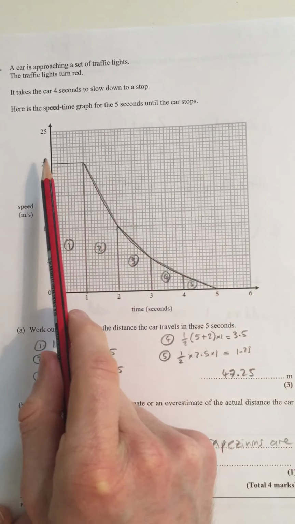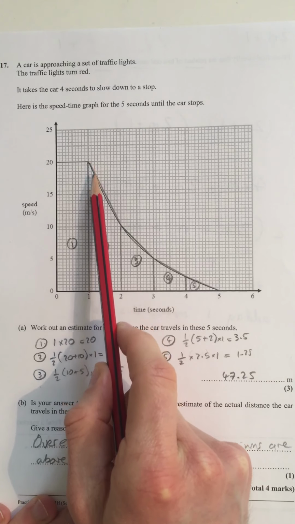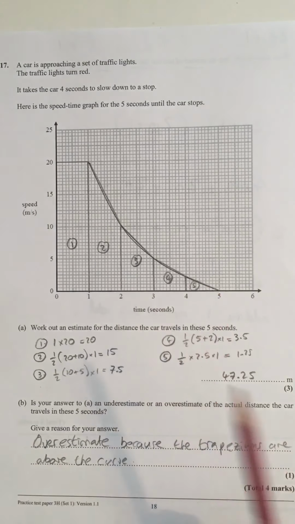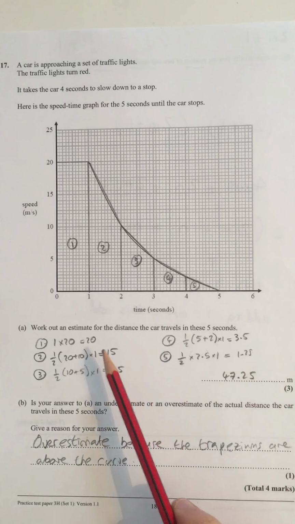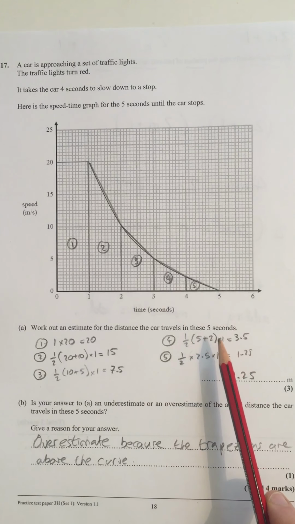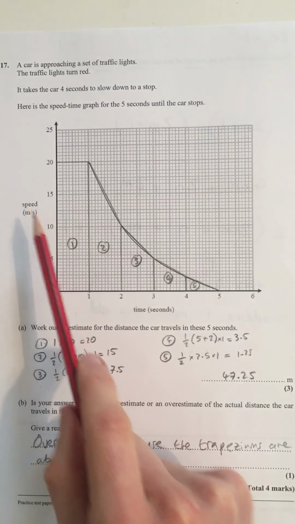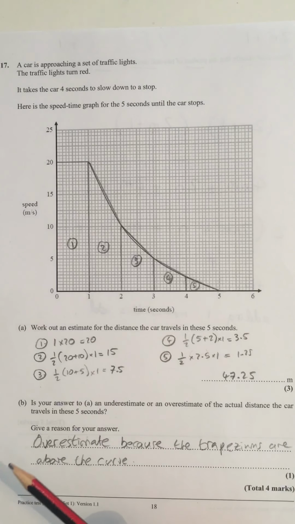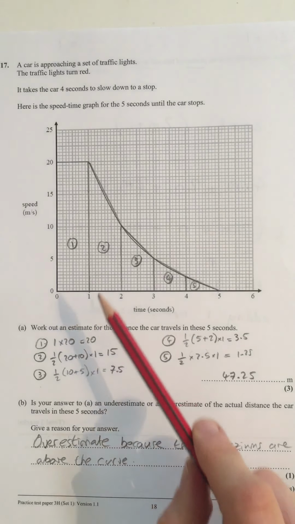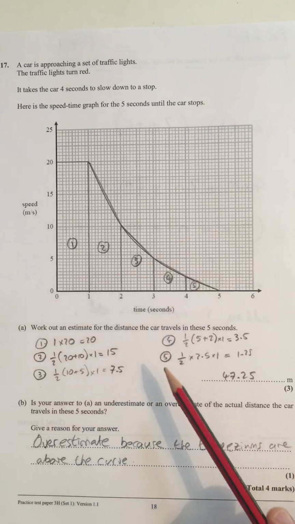So we can see it was travelling along at 20 meters per second. It saw the lights, it then slammed the brakes on and it slowed down like this. We need to work out an estimate for the distance the car travelled in those 5 seconds. So the first thing is you need to remember that the distance travelled is the area underneath a speed time graph. So what I've done here is I've split the area underneath this graph up into 5 different shapes.